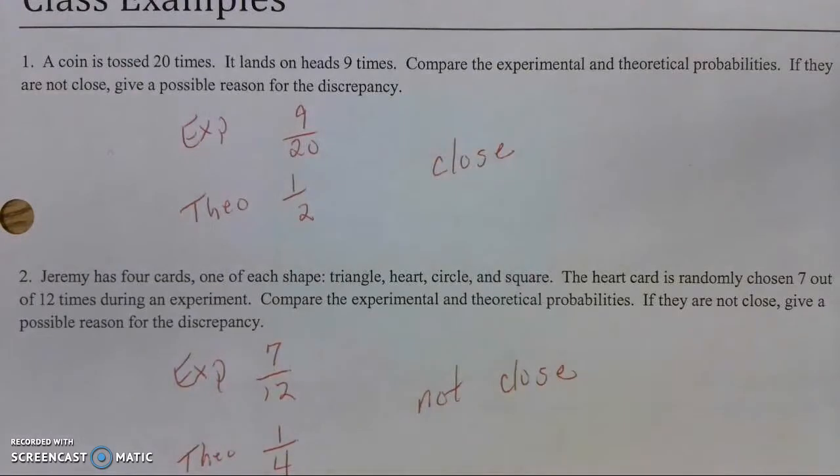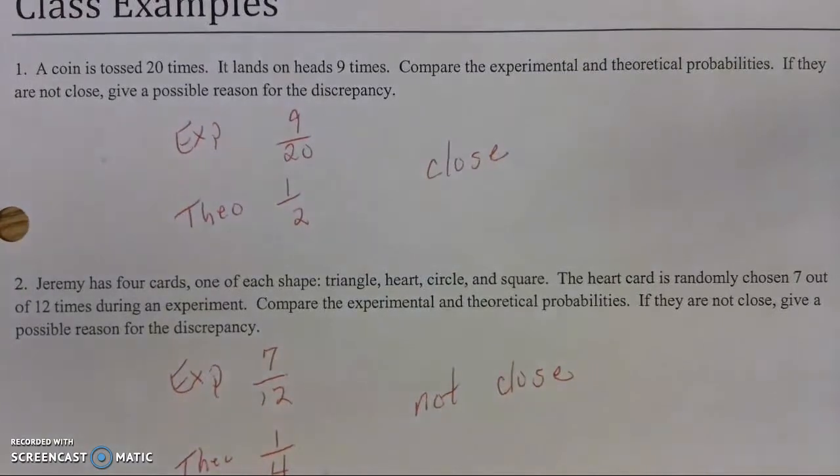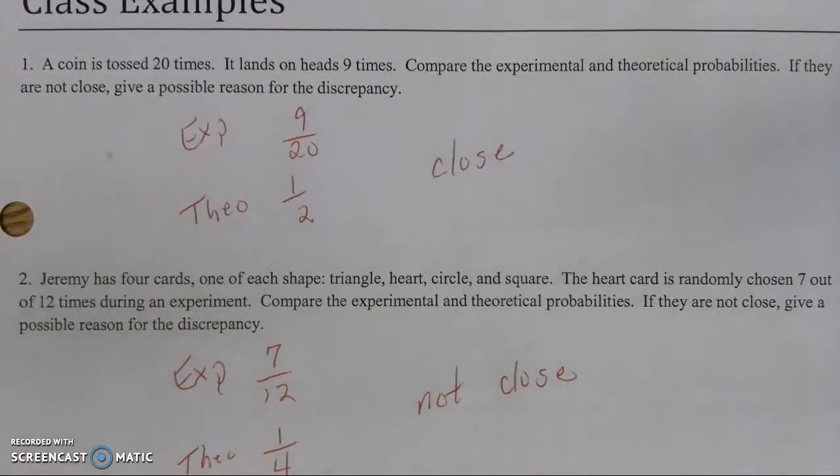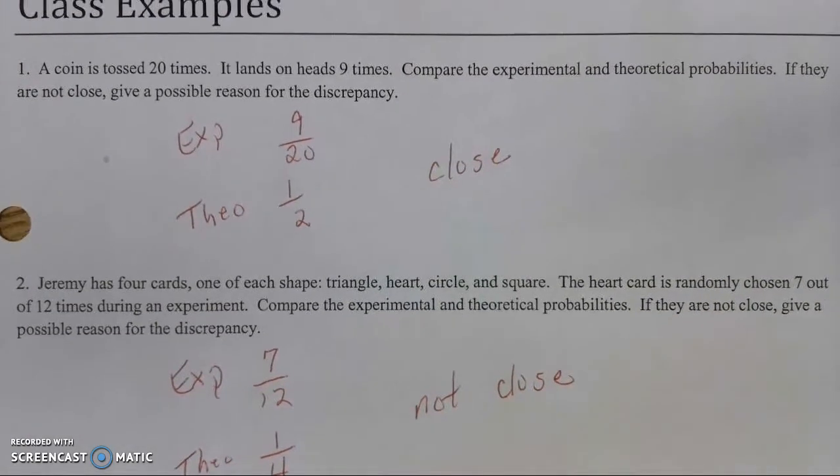And again, what would be a possible reason for the discrepancy? Maybe we should perform the experiment more times. So maybe if we went another 10 times, we might get closer to that theoretical. And a lot of times we don't really know why that happens, but these two are really not that close.